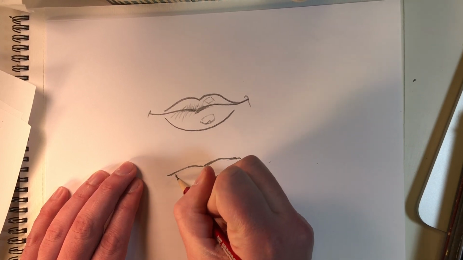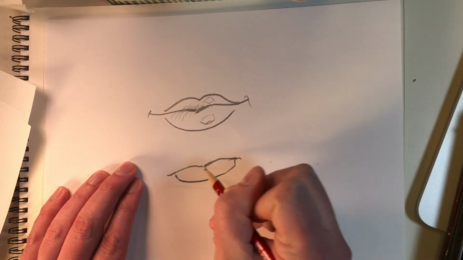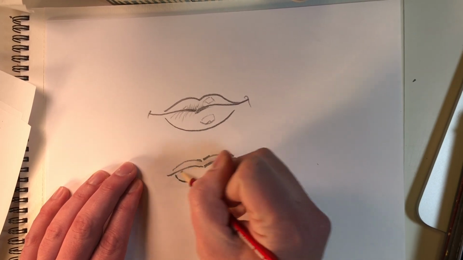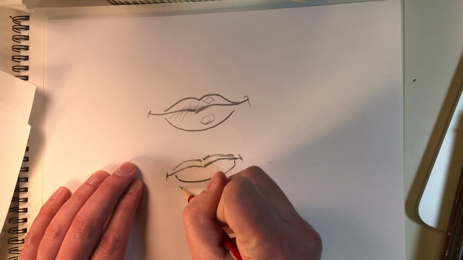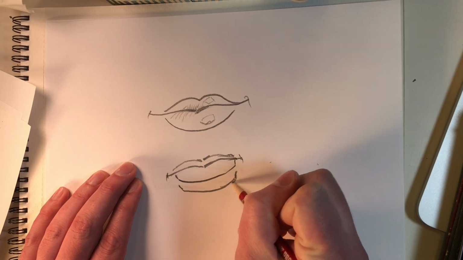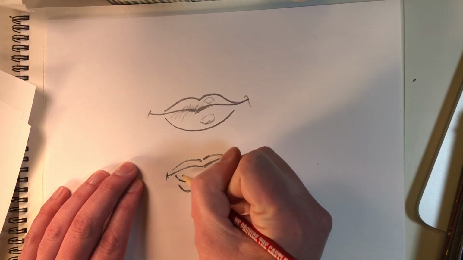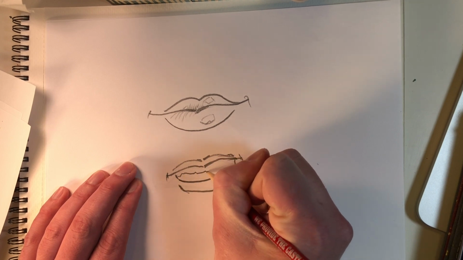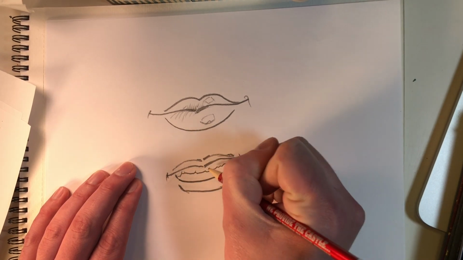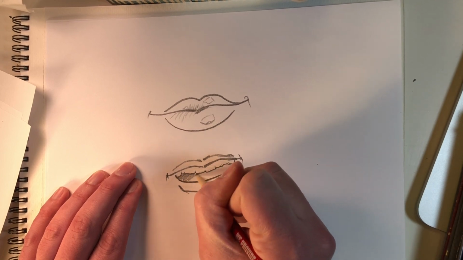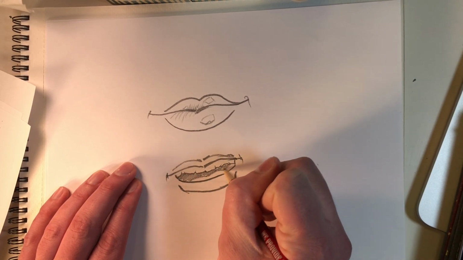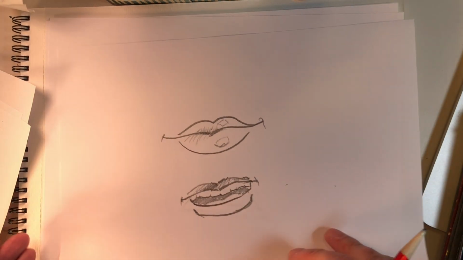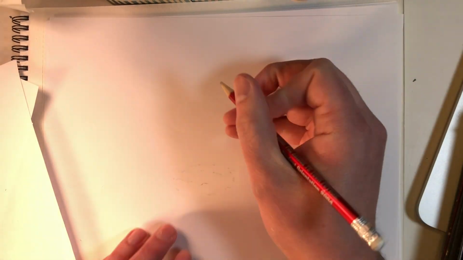Now, if the mouth is open, you're still going to have that M shape, but I'm adding the top lip now, and I've left some room for the opening of the mouth. I'm going to put a bottom lip underneath here, but you get the idea. I'm going to draw in just a line for where the bottom edge of the top teeth are. Now I'm going to fill in some inside the mouth, maybe see a little bit of tongue. I'm going to shade in the top lip, and there we go.